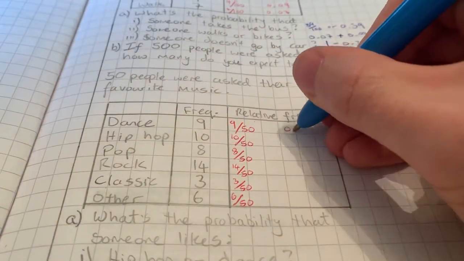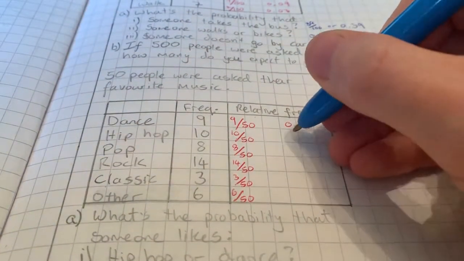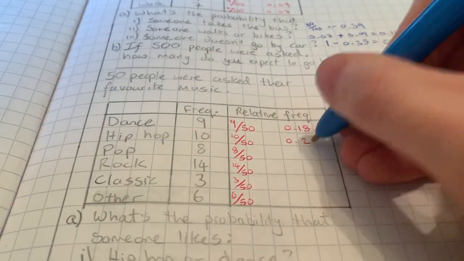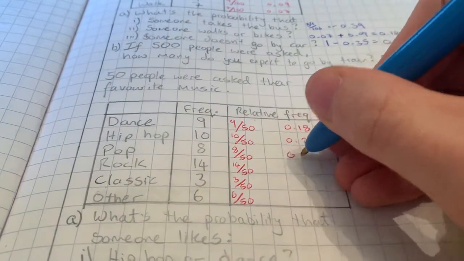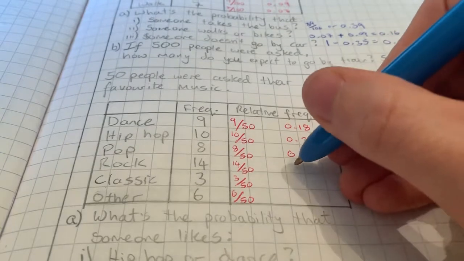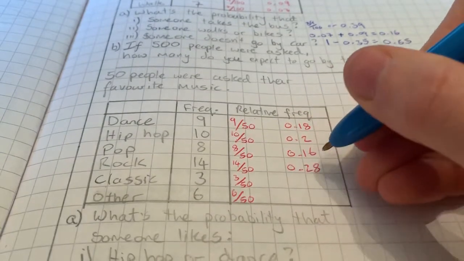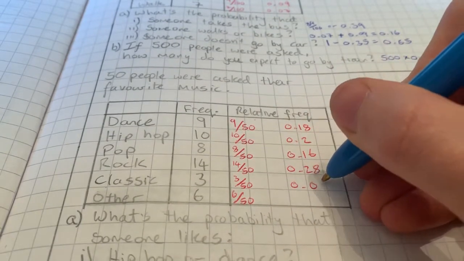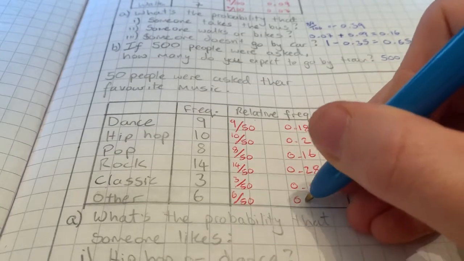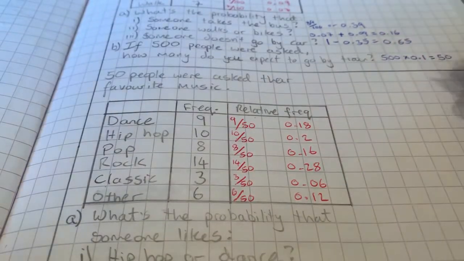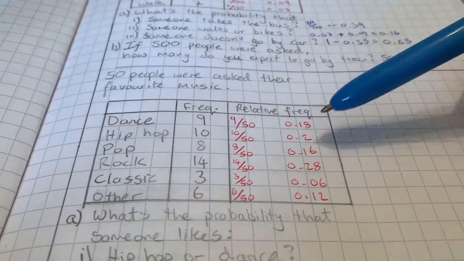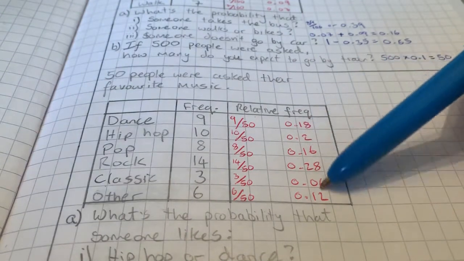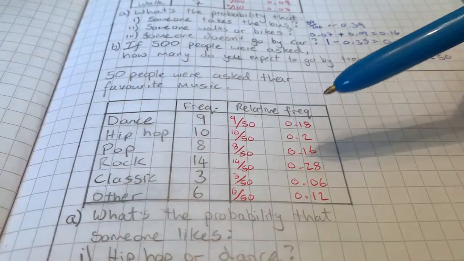So this will be 0.18, 0.2, 0.16, 0.28, 0.06, and 0.12. Okay, so they're their relative frequencies, and to check it, you can always add them up and make sure it equals 1.